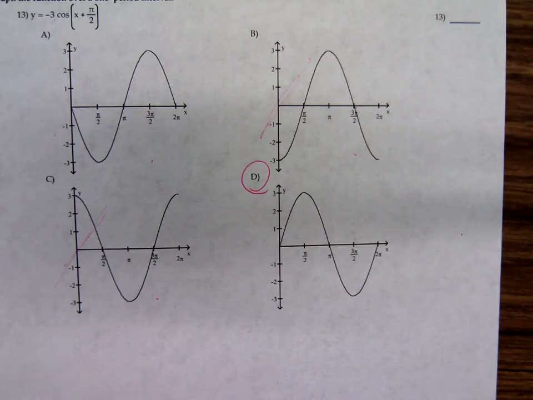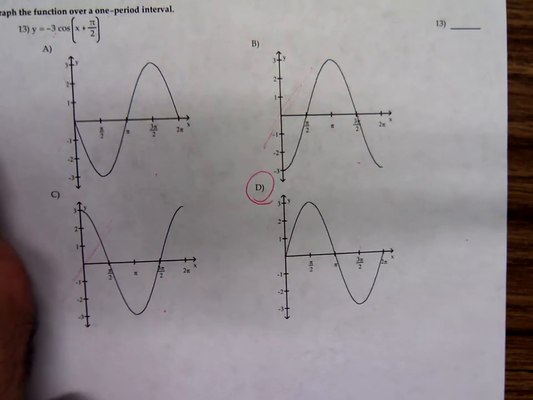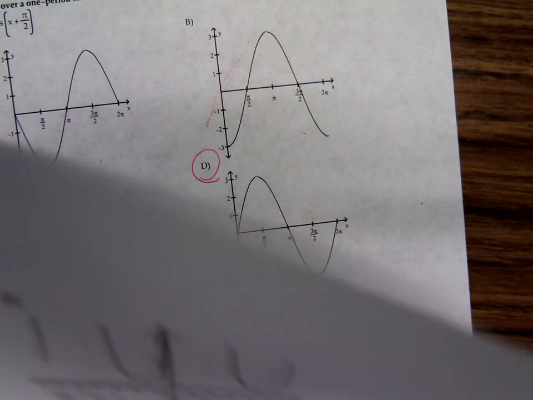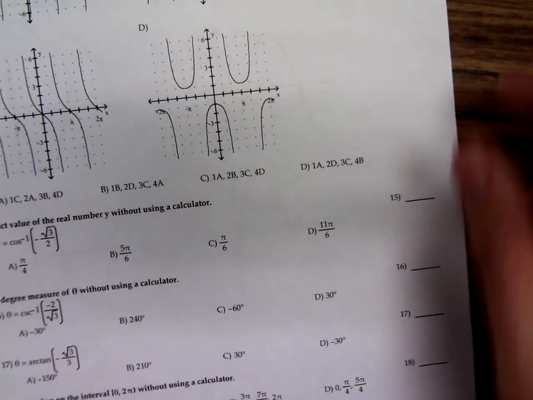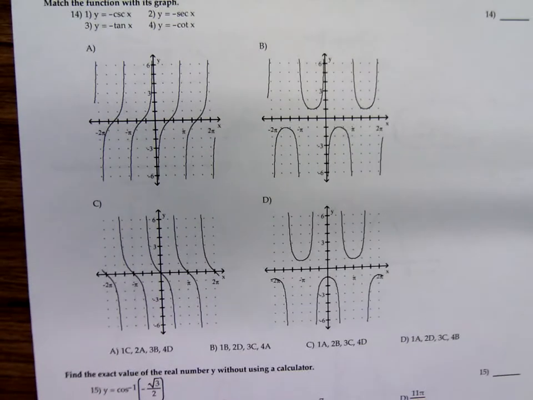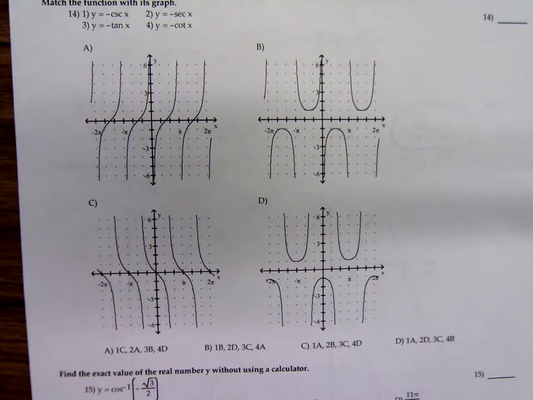Oh, wow. And in my traditional organized cell, I've lost the next page. Let me see. Let me shuffle through these. Number 14 is some of that multiple choice matching. Okay. 14, multiple choice matching.